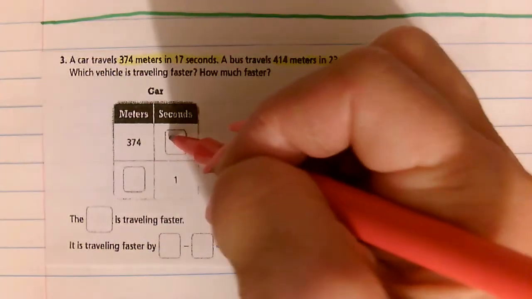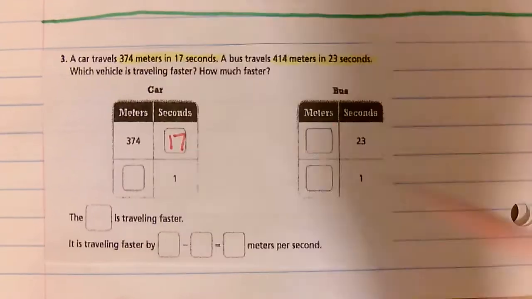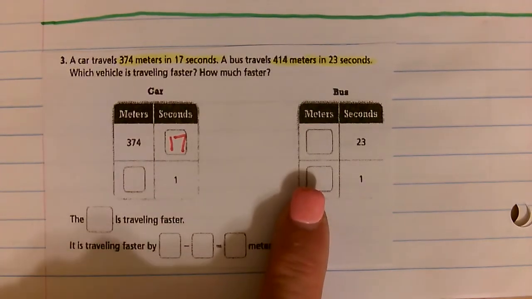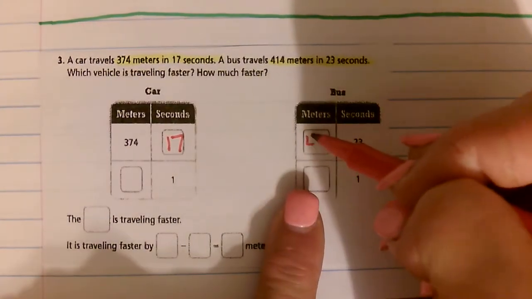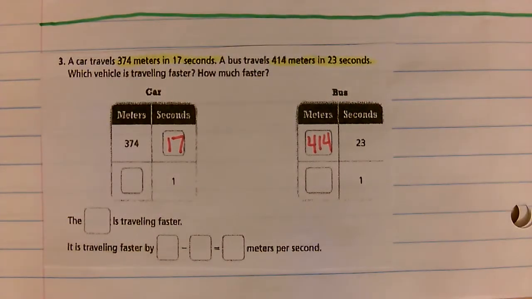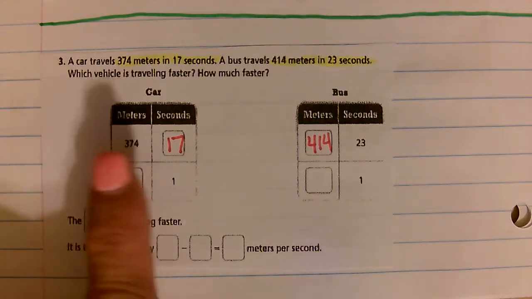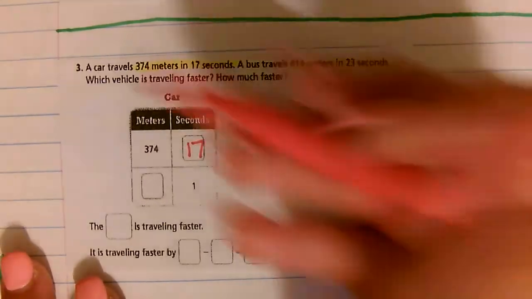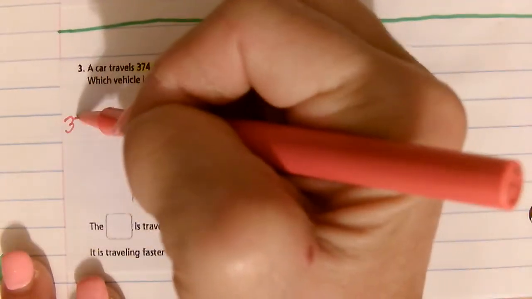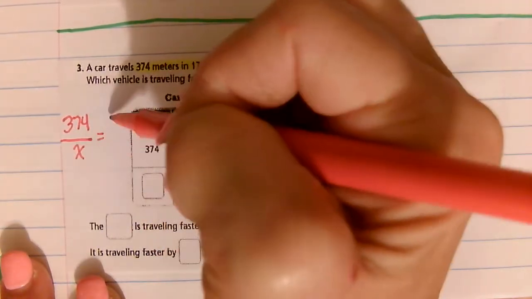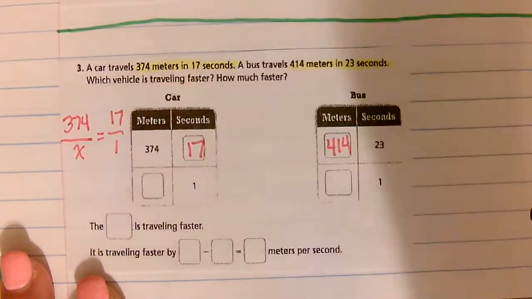374 in 17 seconds. So this is what I'm trying to find here. Over here, 414 corresponds to 23 seconds. Now let's build our proportional equations. I'm going to write this one out to the left, but you can write it on the left or right. So we have 374 over x equals 17 over 1.